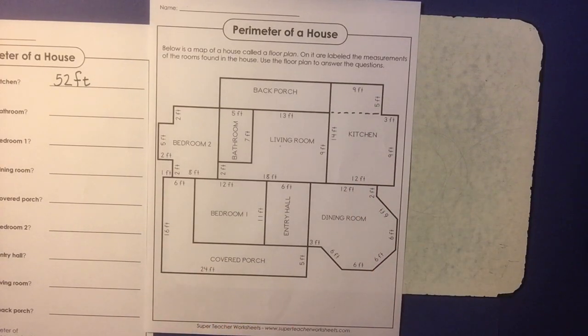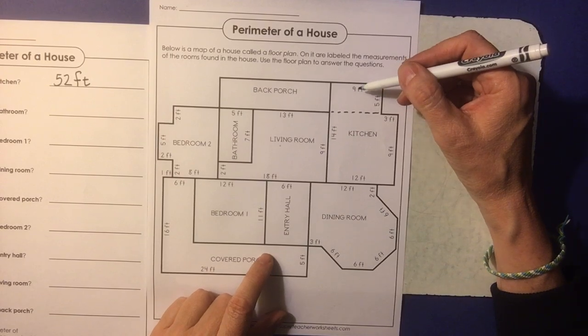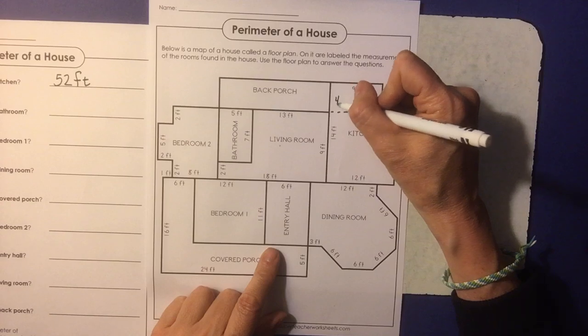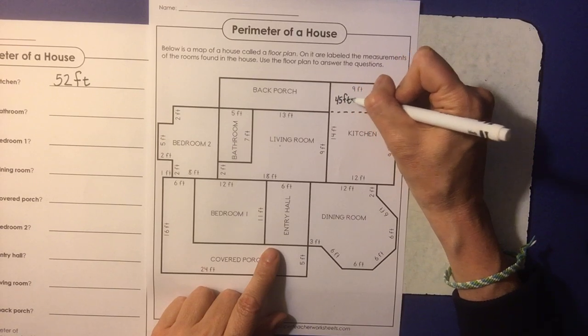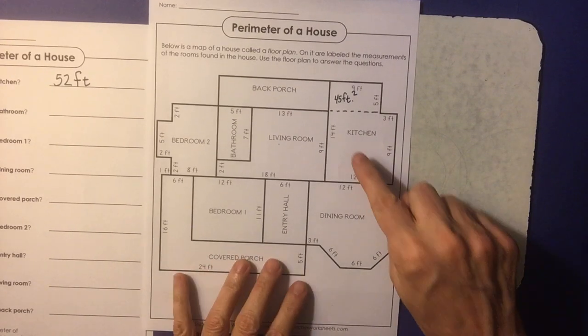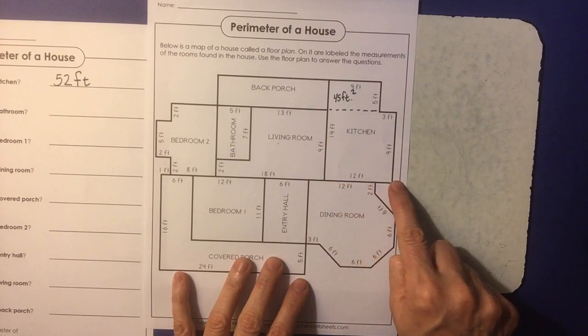So what I'm going to do is calculate the area of this part of the kitchen, which is 9 by 5. And so this is going to be 45 square feet, right? Because 9 times 5 is 45. I'm not done yet. I now need to calculate length times width.